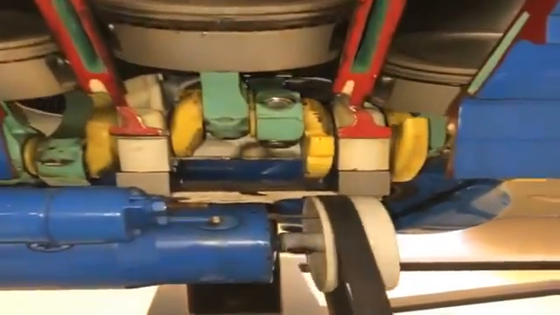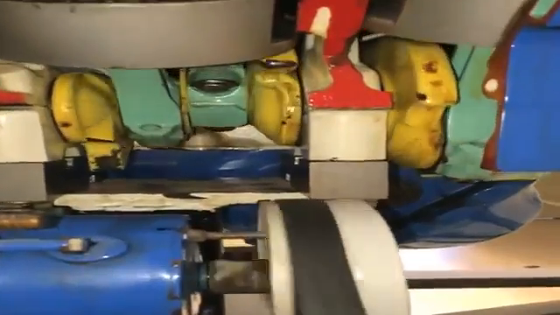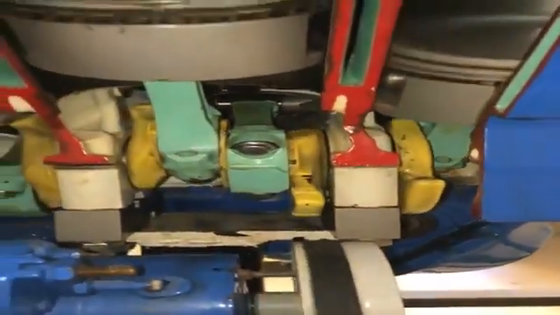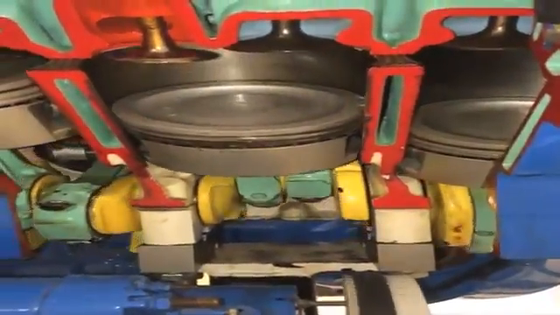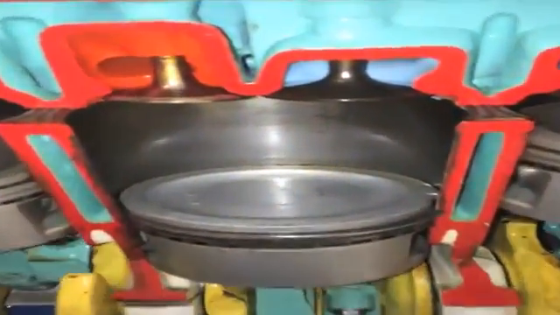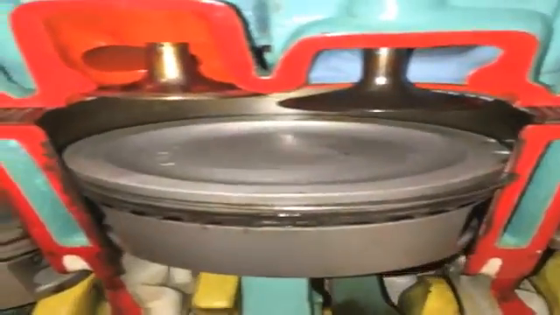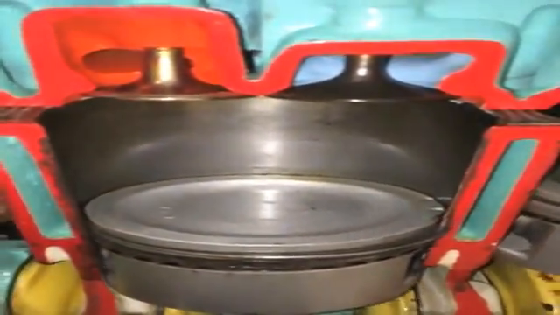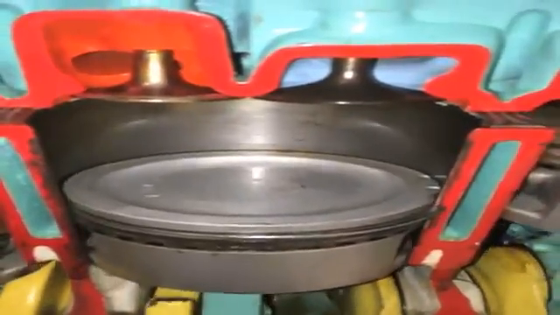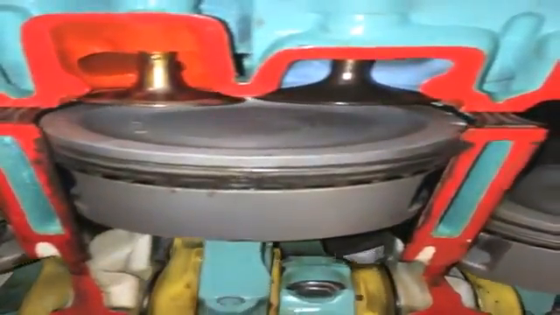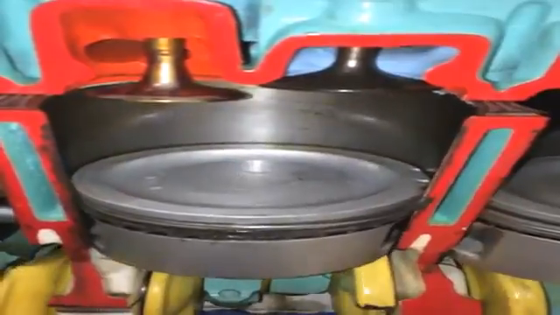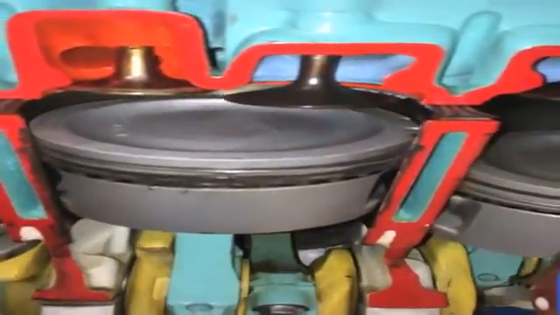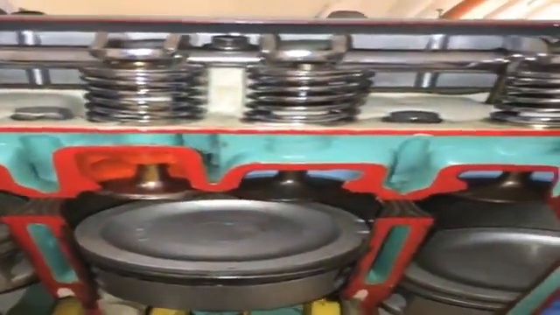This is a working engine. The crankshaft, the yellow figure, is turning, and the pistons and their connecting rods are going up and down. The blue is the connecting rod on the bottom. Here you can see the valves opening. That is the fuel valve. That is the exhaust valve.